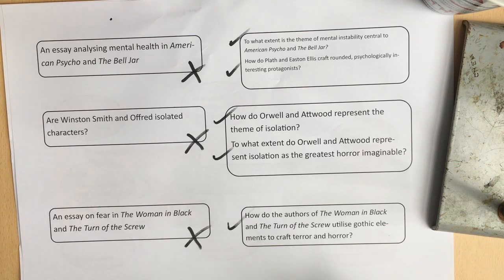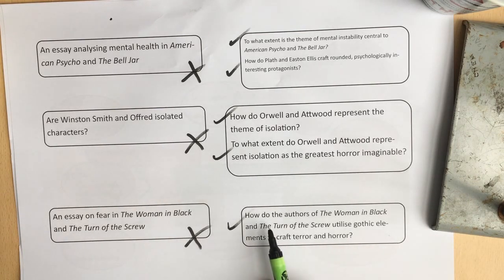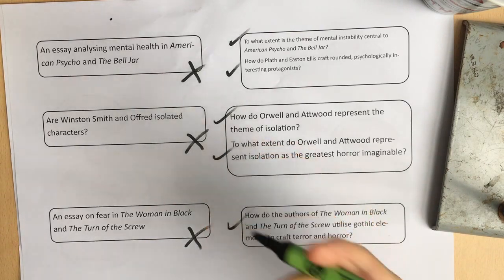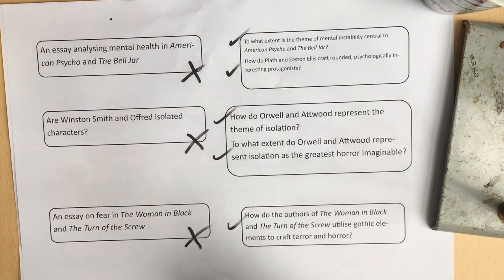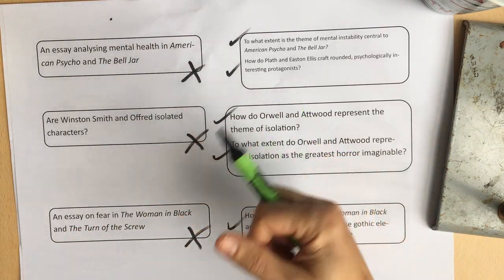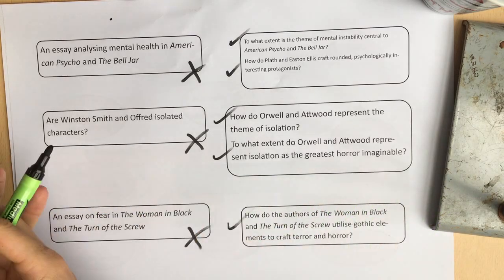It's literature. So try and think about, well, what do I know about literature? What can I learn about literature, say, genre, that will help me to answer this question? So how did the authors of The Woman in Black and The Turn of the Screw utilise Gothic elements to craft terror and horror? If you were doing Orwell and Atwood, it would be dystopian elements. What's the genre? A quick Wikipedia search will help you understand what the genre of those texts is, and then think, well, do I really know what is normal for that genre? Authors are not working in isolation, they're working within genres, or they're combining genres, or they're doing something interesting as an author with a genre. They're subverting its conventions or going against what's normal.